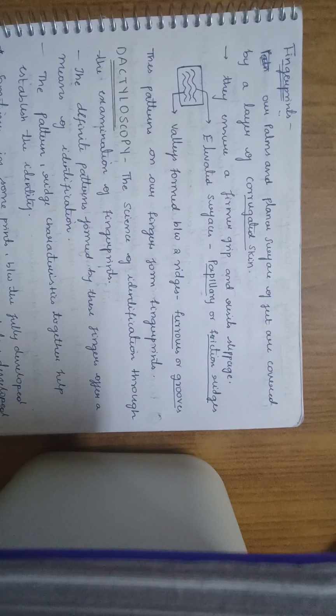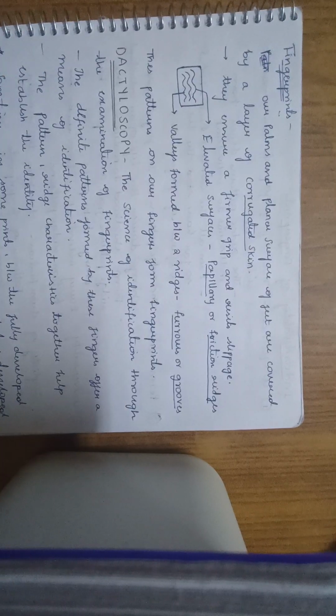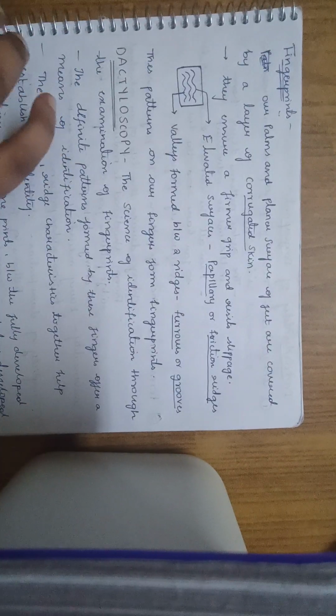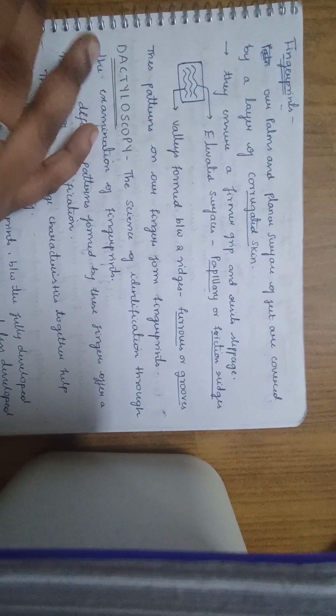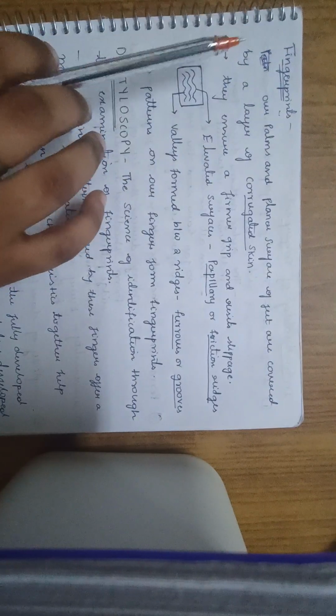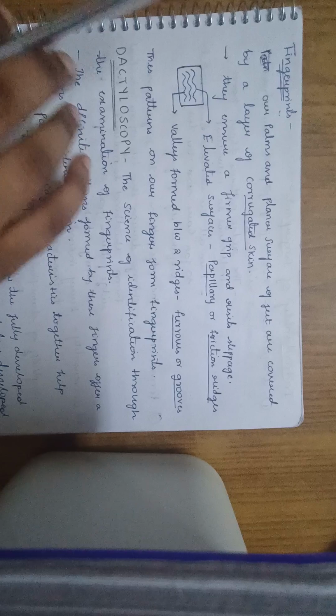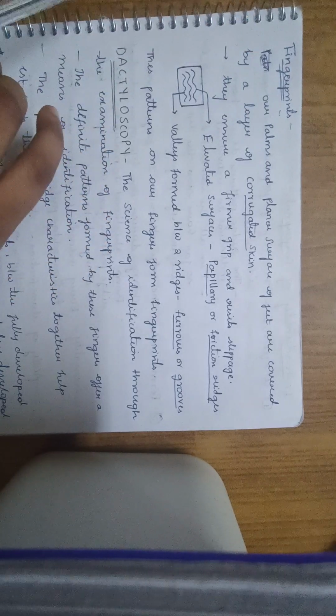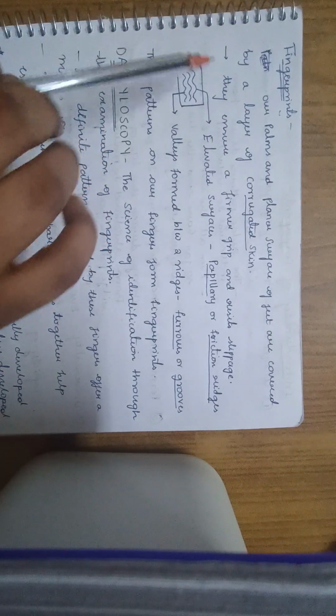So coming back to the topic, fingerprints. As you know, fingerprints are the most crucial evidence which we can find near the crime scene, right? Because fingerprints are unique to every individual, we can separate individuals based on fingerprint patterns. Today we are going to study this. It is a very important topic which you have to study under forensic science.